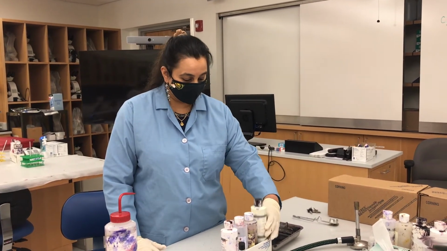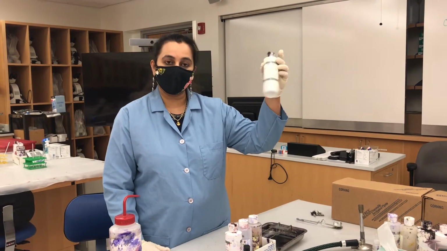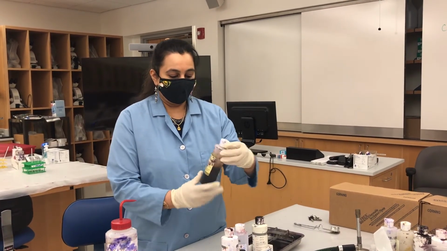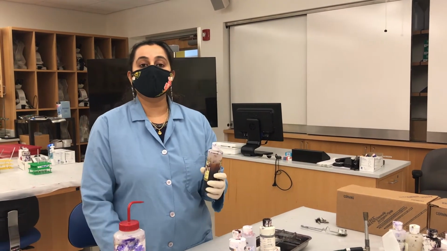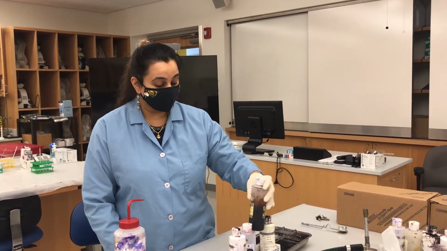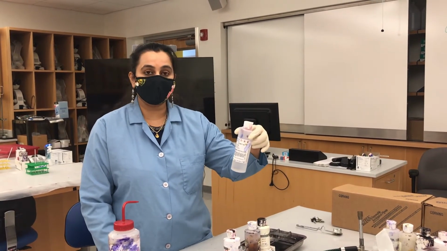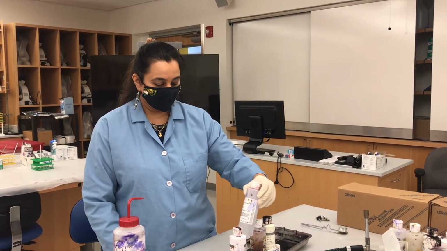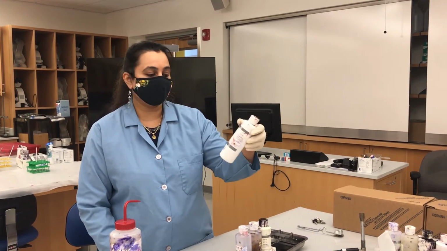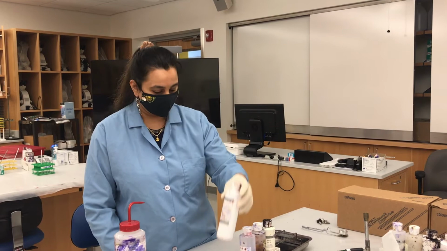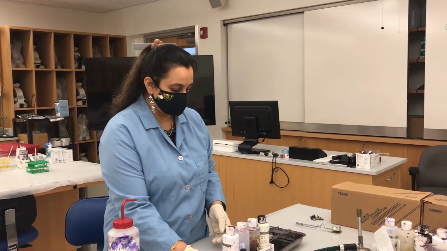So I have it right here, and I make sure that I have enough for my gram staining. The second reagent is Gram's iodine solution, and I do have it here. The third solution is the decolorizing agent. I do have it here. And the fourth reagent is the secondary stain or the counterstain, which is safranin, the pink stain.